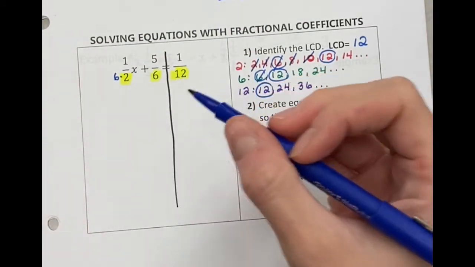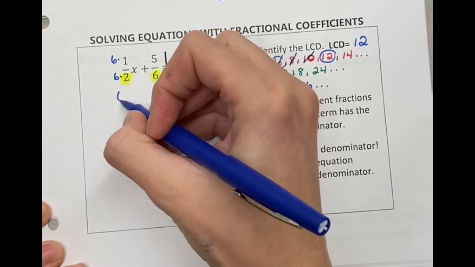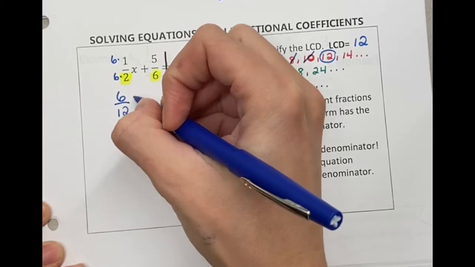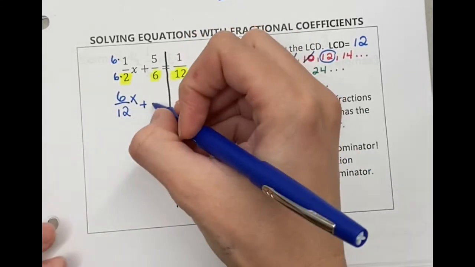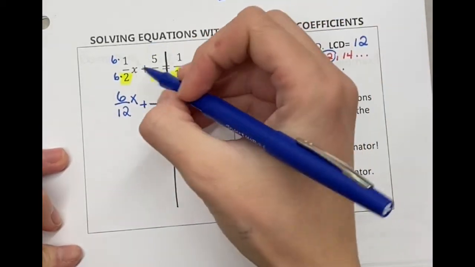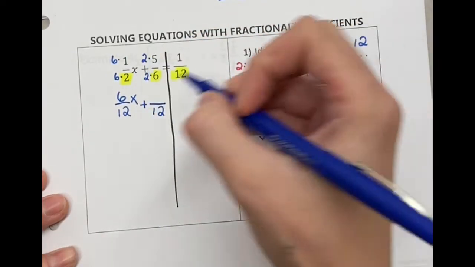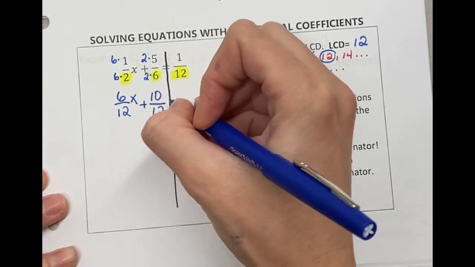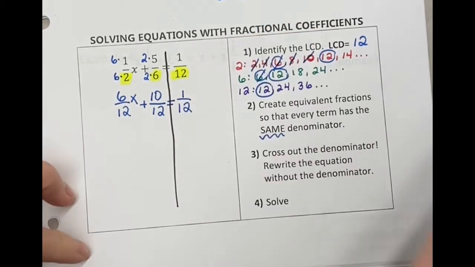And what I do to my denominator, I do to the numerator. So then this ends up being 6 times 1 is 6, over 6 times 2 is 12x, then plus. I need that denominator of 6 to become a 12. What do I multiply 6 by to get it to be a 12? 6 times 2. What I do to my denominator, I do to my numerator. So 6 times 2 gave me 12, and then 2 times 5 gives me a 10, equals. Now this one's already a 12, so I just leave it as 1 over 12.